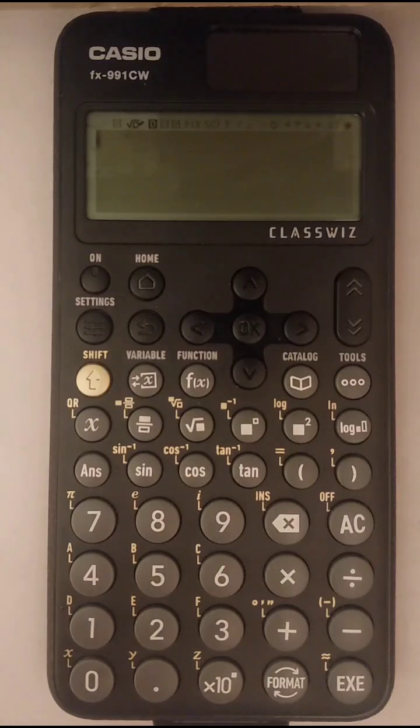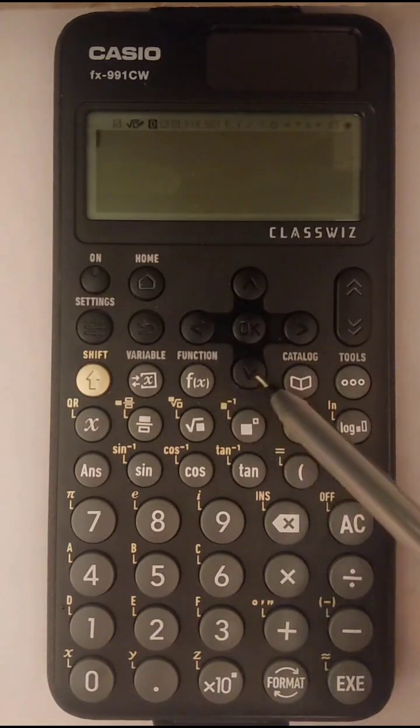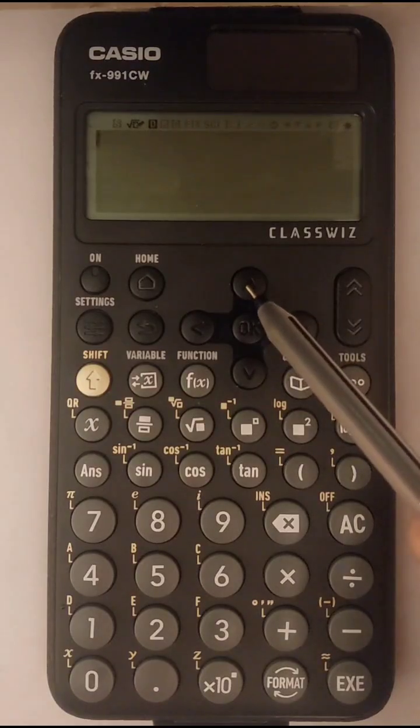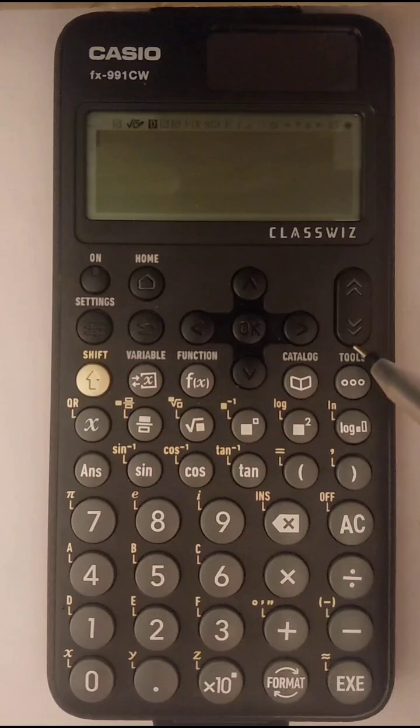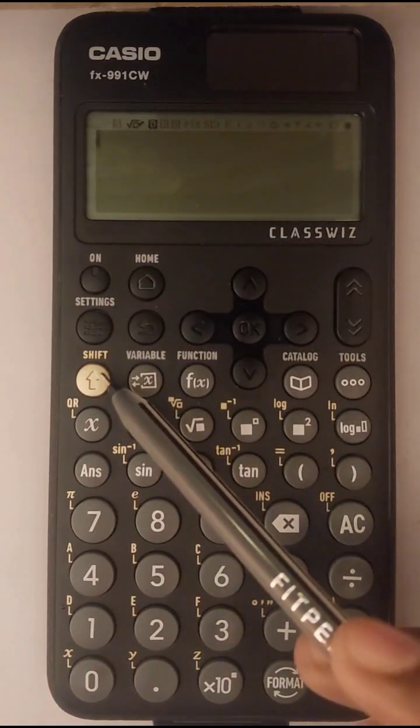Before getting into the practical example, I would like to introduce you to some of the buttons. Here on the top you can see we have an arrow button: up arrow, left, right, down, and OK. Moreover, we have up and down arrows to navigate the options more efficiently. Next we have the very useful key, which is the shift key.